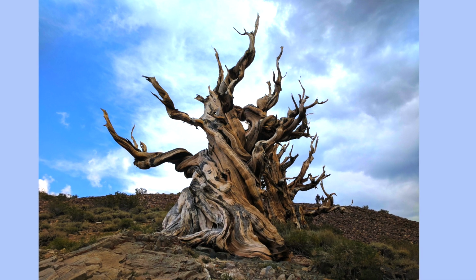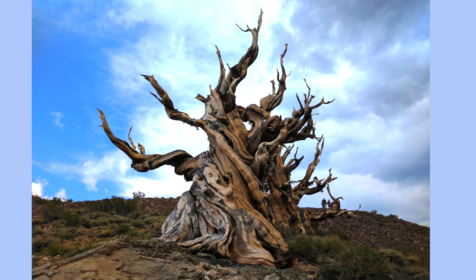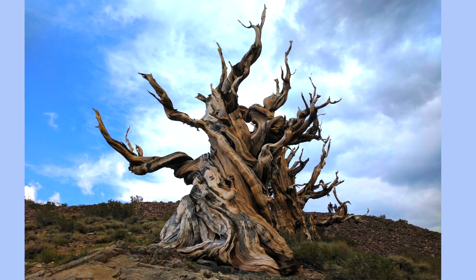This is the oldest tree in the world. It's a bristlecone pine located somewhere in the White Mountains of California. Incredibly, it's over 4,800 years old. Just how can a tree live for that long?